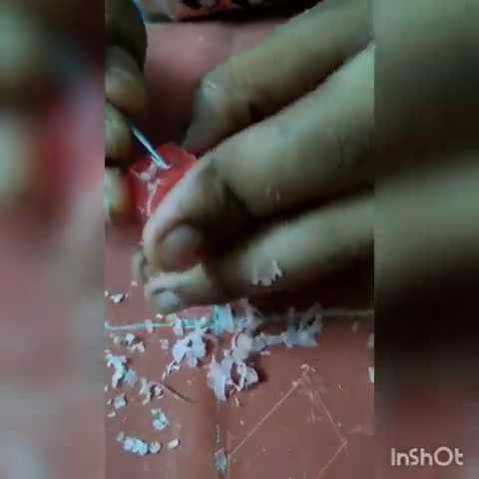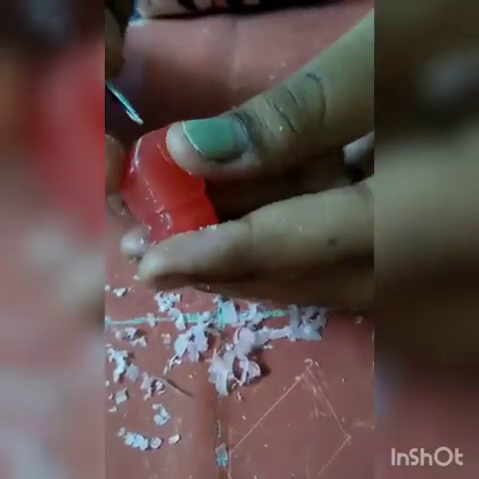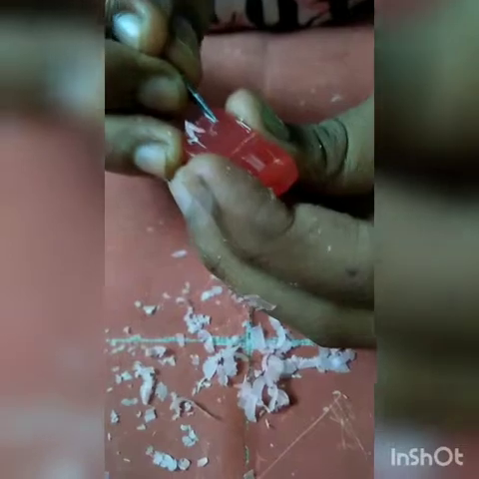Now it is actually two rooted, so we're just going to divide. I'm drawing a line up to the middle so that I don't make the bifurcation area too big. Now start removing wax from both sides.